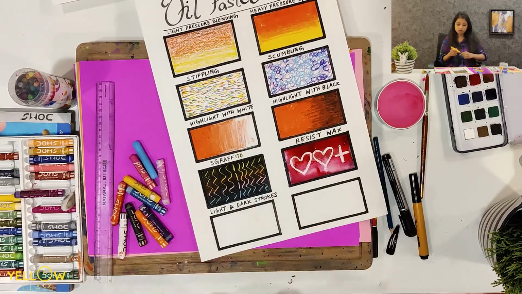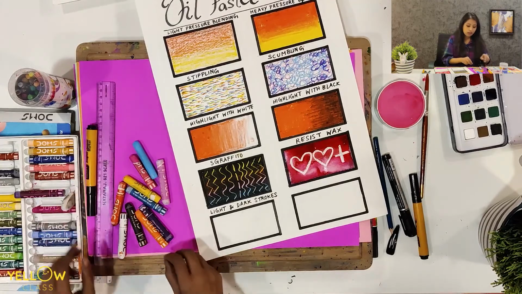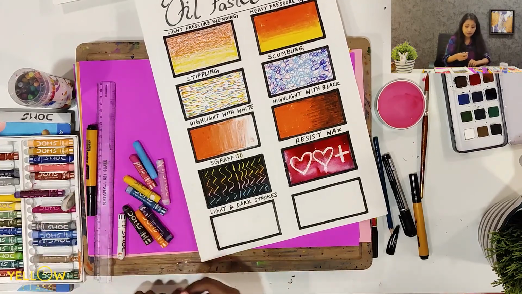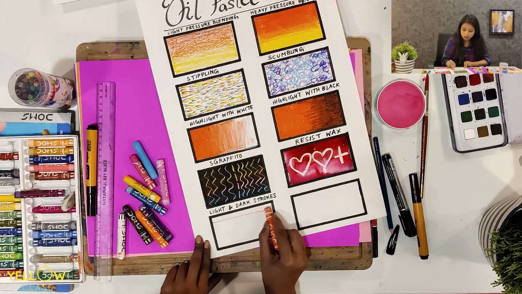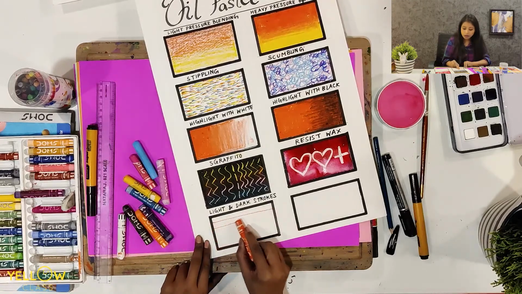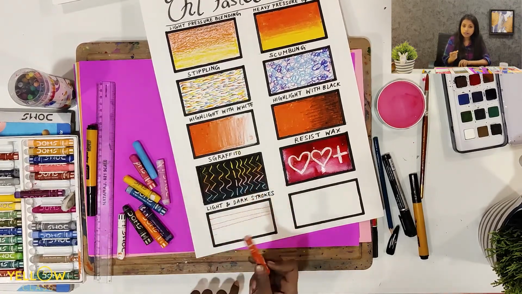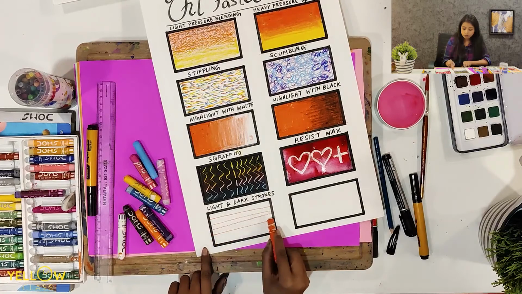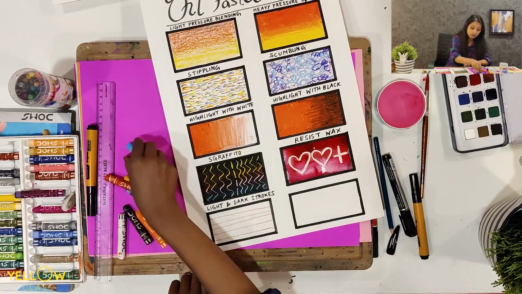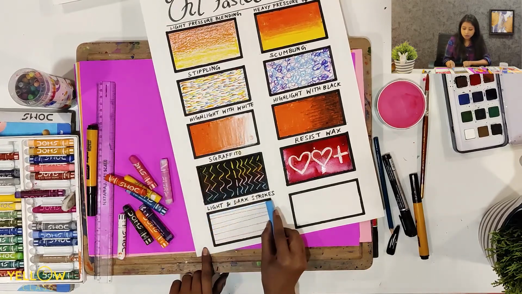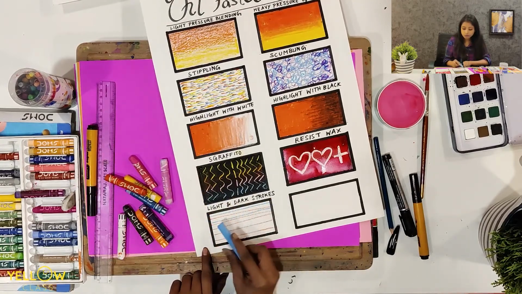Okay, so in light and dark strokes, we can just take any random colors and make some. I am just showing you how to make some lighter strokes. Like this, you need to hold your crayon very lightly with very little pressure. Once again, I will take one more crayon, and like this, you can make very light strokes.